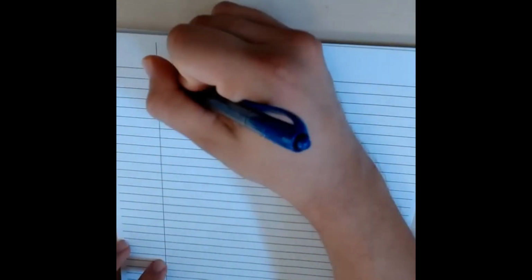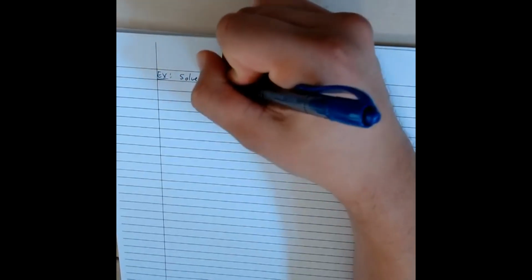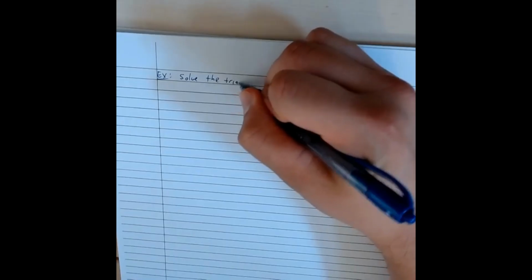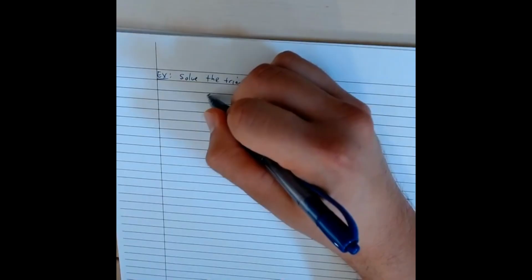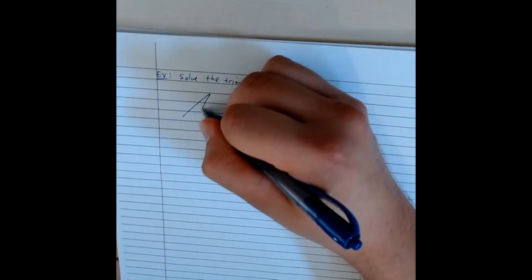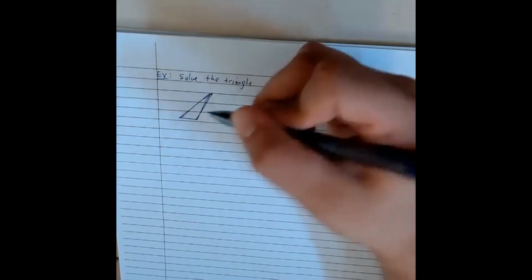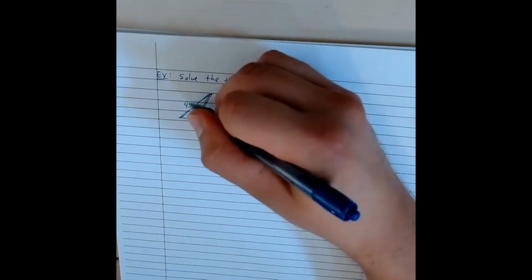So let's consider an example. Here we're going to solve the triangle, meaning find all of the missing pieces of information. Solve the triangle. And we're given this as a visual. We're told, okay, here's a triangle. Notice this is not a right triangle. This is just a triangle. And we're not given every bit of information about it, but we are told that this length here is 43.